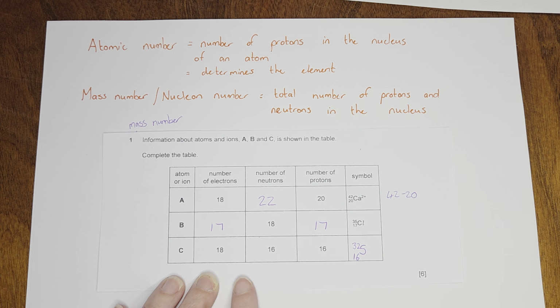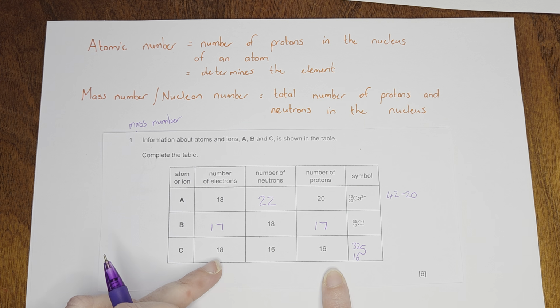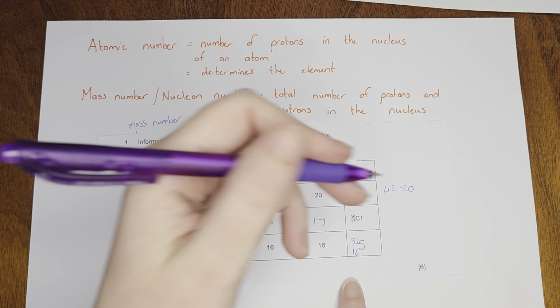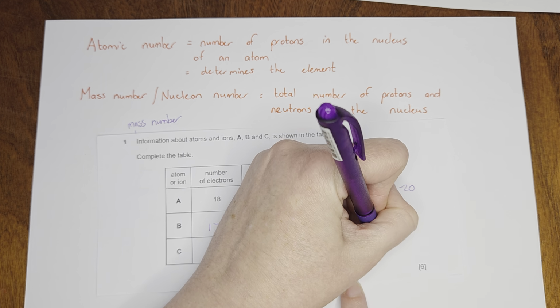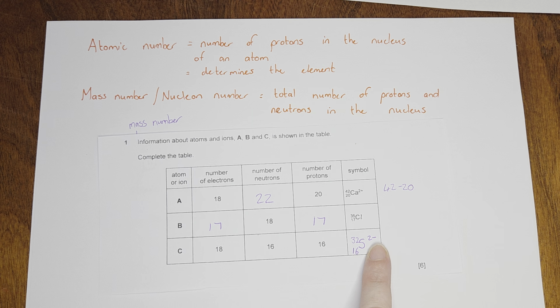And then I need to look at how many electrons are there. Is there going to be a charge? So in this case, 16 protons and 18 electrons. They are not the same. So there are more electrons than there are protons. So I have gained them, which means they need to be minus. And there are 2 extra. So it needs to be 2 minus. So that's how I get the charge.